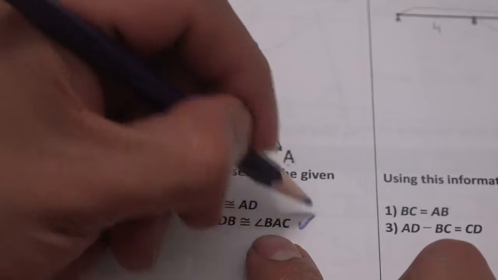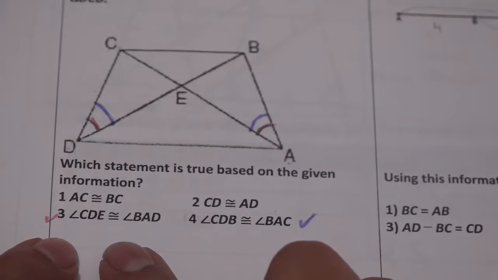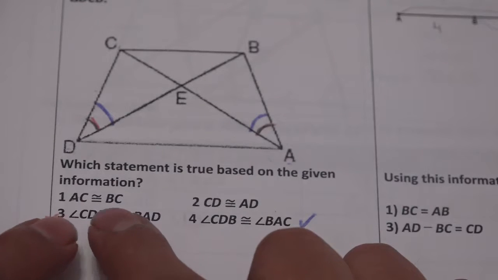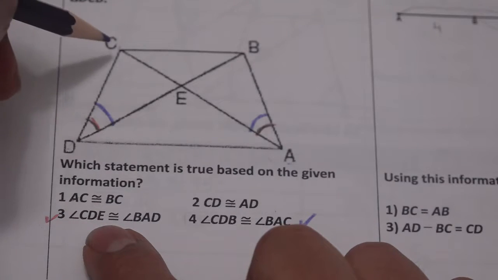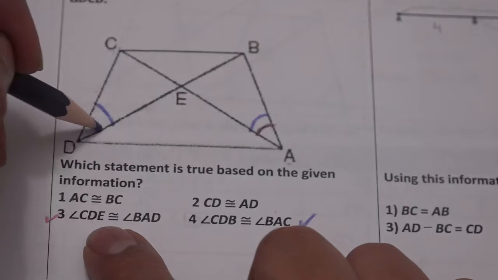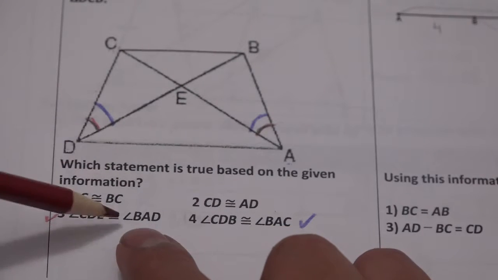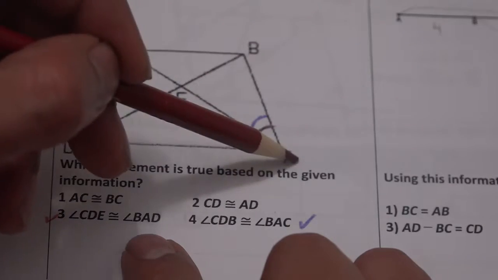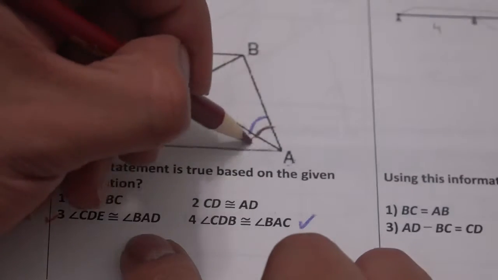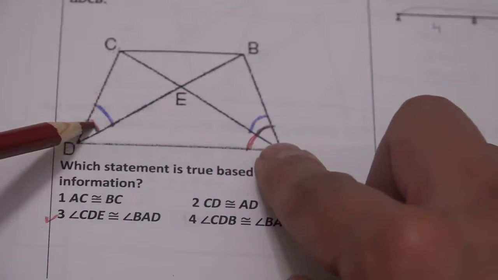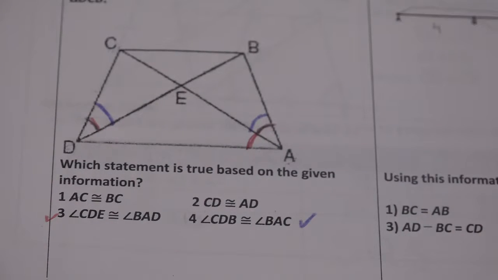Okay, it's possible. But then where did I go wrong with this? How did I get confused? Let's see again. Angle CDE, that's this angle right here, congruent to angle BAD. Oh, I was talking about this angle. No, that's not possible. This angle cannot be congruent to this angle. See how we fix our mistakes? Beautiful.